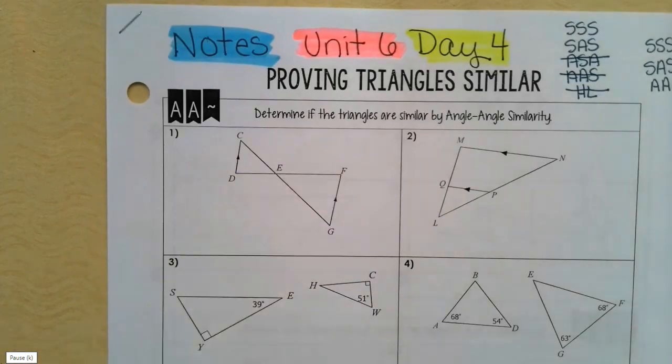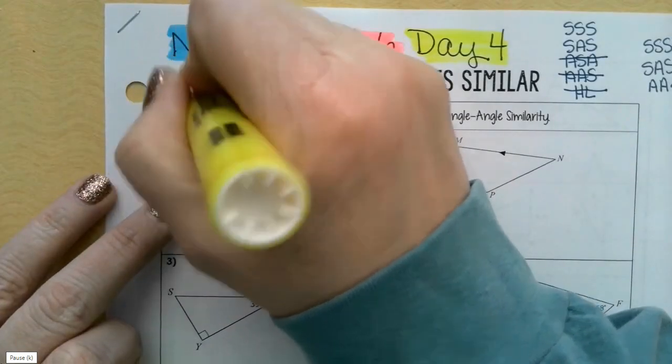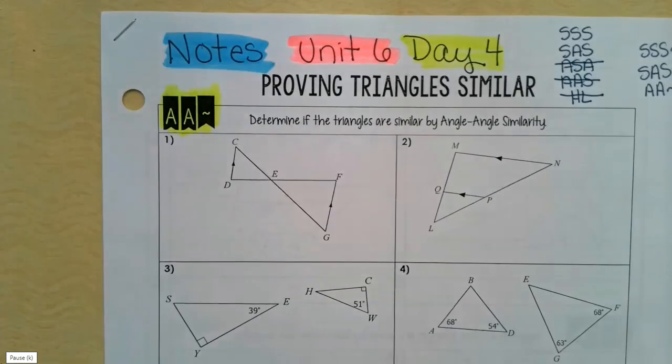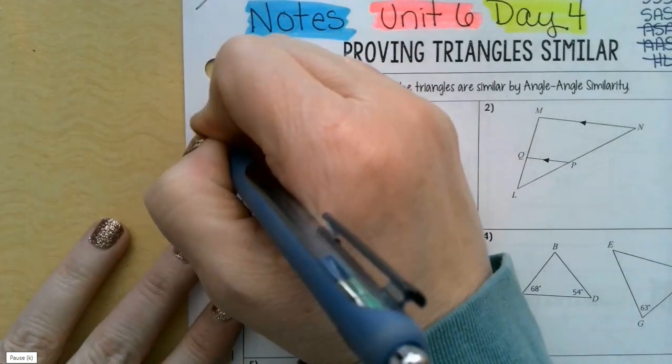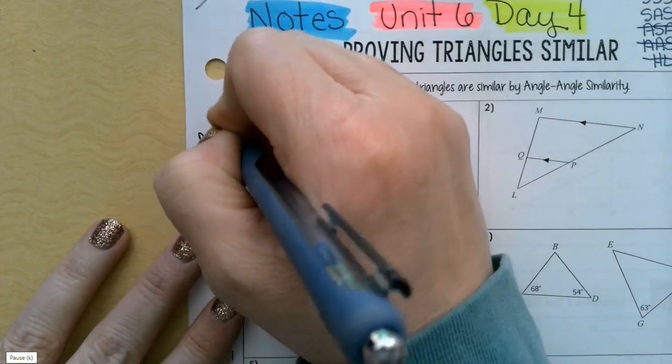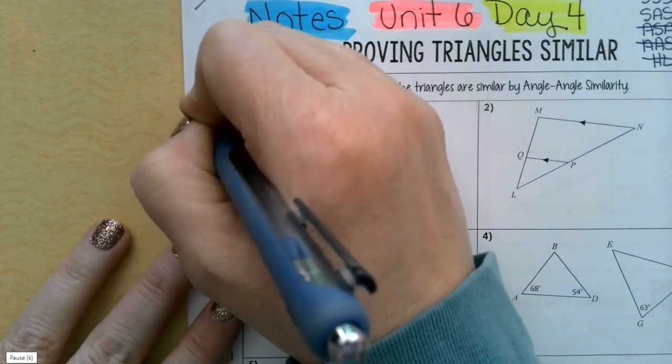Okay, so the first section is angle, angle. And the theorem says in order to show if 2 triangles are similar, you have to show that two of the angles are congruent. Okay, so you have to have at least 2 angles congruent. So let's write that down. Oh, let's put show.